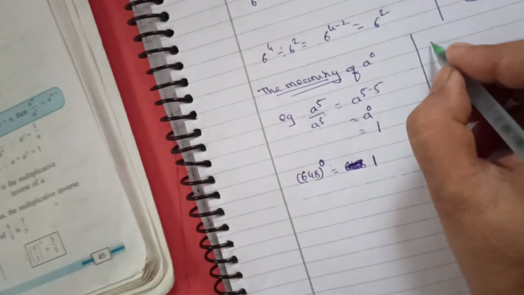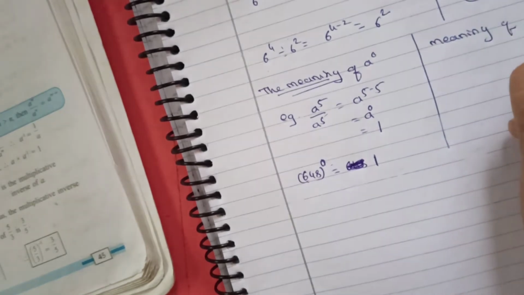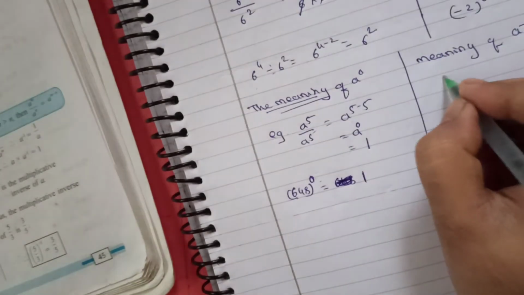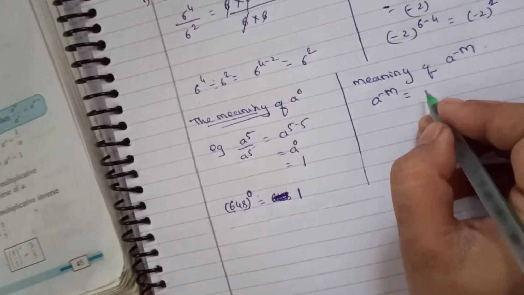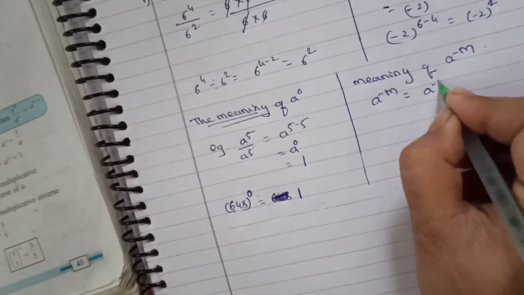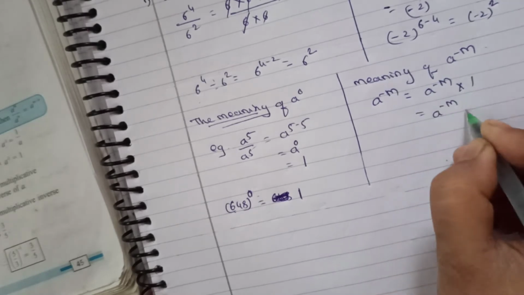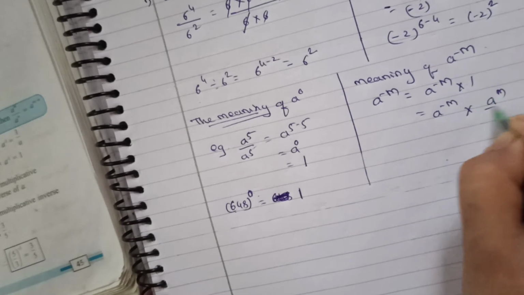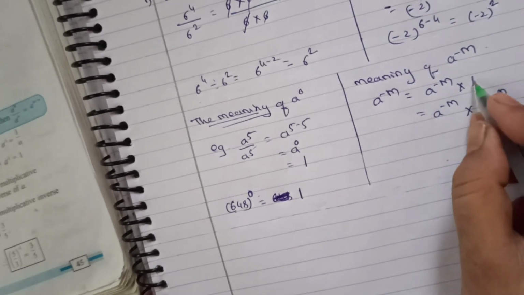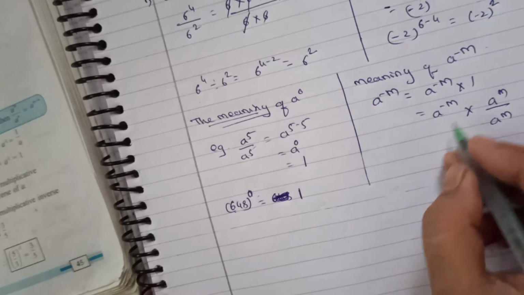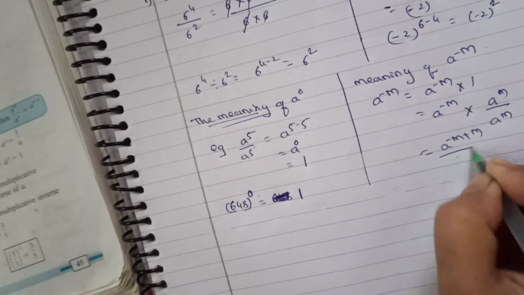Now we will see the meaning of a raised to minus m. You have a raised to minus m, which is equal to a raised to minus m into 1. How will you write 1? You will write it as a raised to m upon a raised to m. This makes no difference. So again you will have a raised to minus m plus m upon a raised to m.